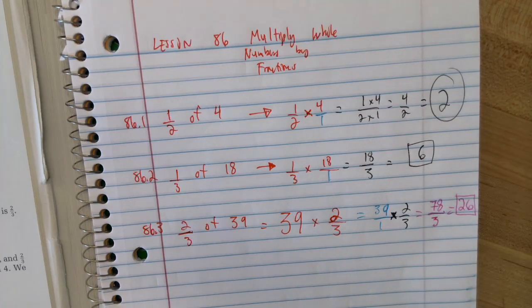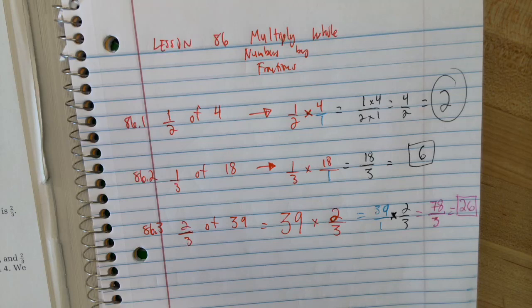26. Now, Colin, you made a really great observation. You used the number 13. Where'd you get that? 39 divided by 3 is 13. How can you take 13 and get 26? Times 2. Yeah. So it's 2/3.